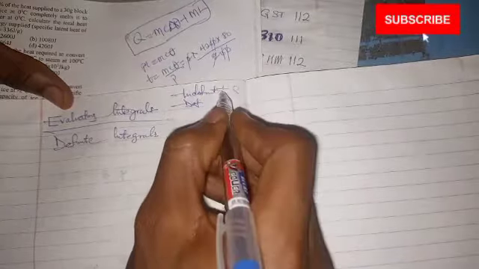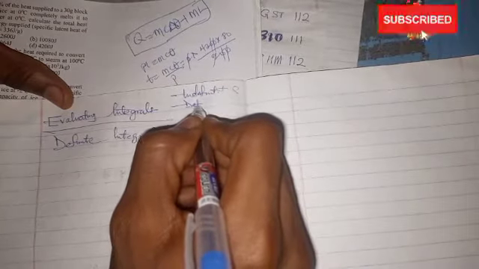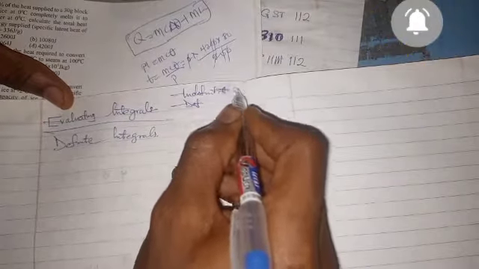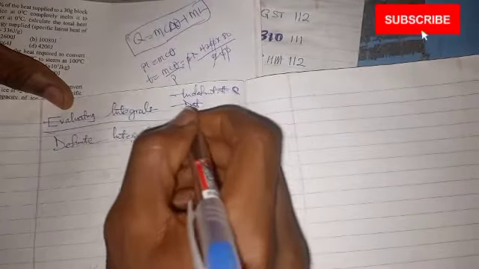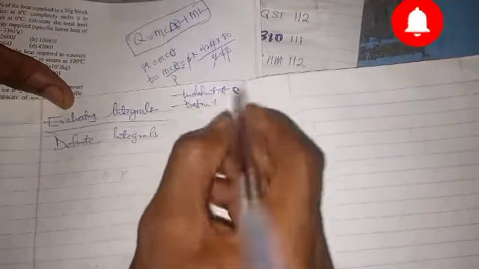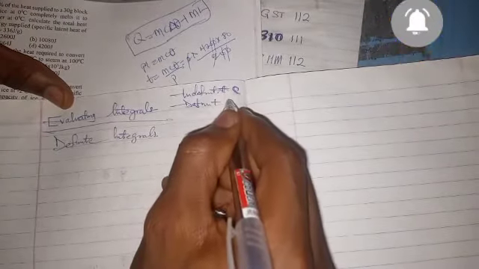Indefinite has to do with C, whereby you can't determine the constant, while definite has to do with the questions or answers whereby your C is already defined. So now we'll be going straight to some questions so as to not waste much of our time.